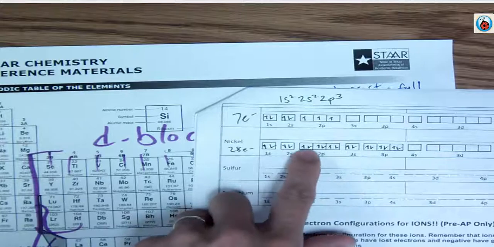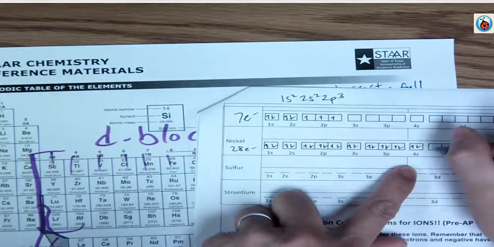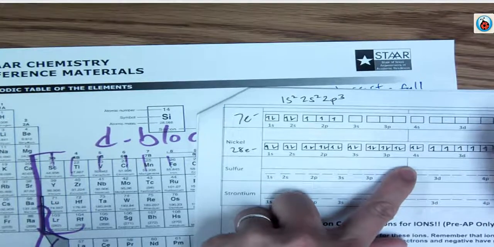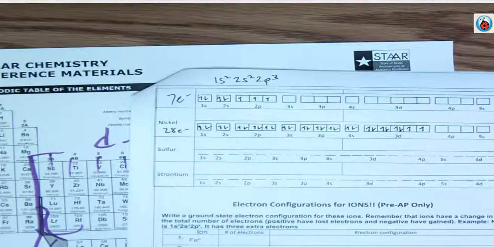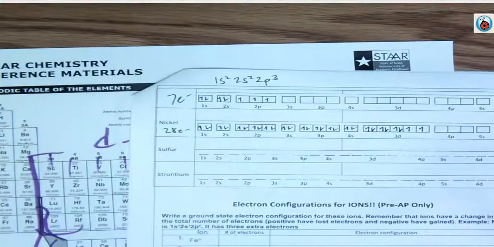2, 4, 6, 8, 10, 14, 16, 18, 19, 20, 21, 22, 23, 24, 25, 26, 27, 28. And it should look like that. Okay. Again, 1 in each room, the whole orbital, before you pair them up. The last one needs to look like this.